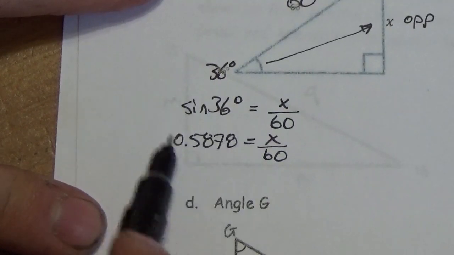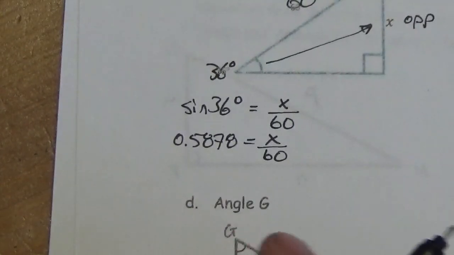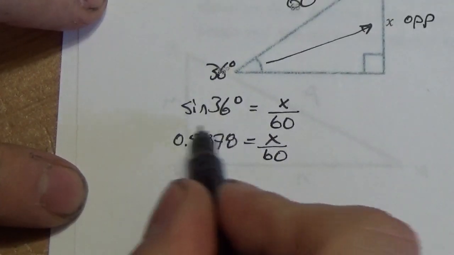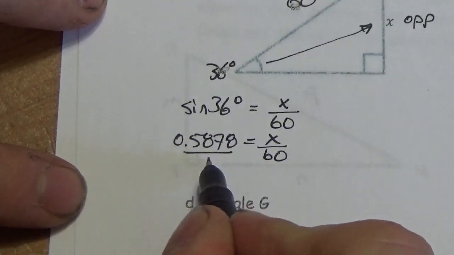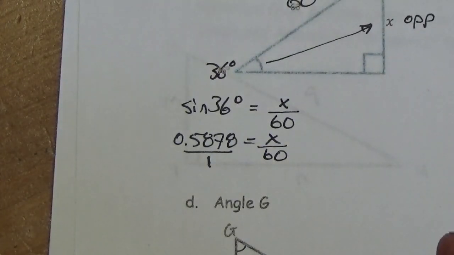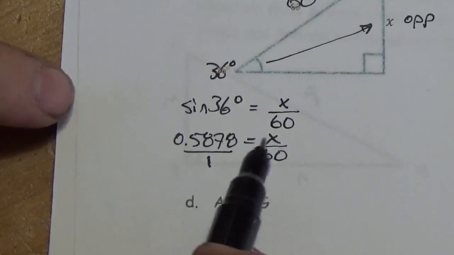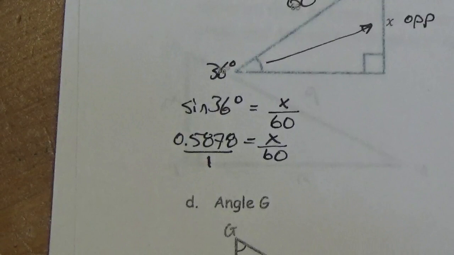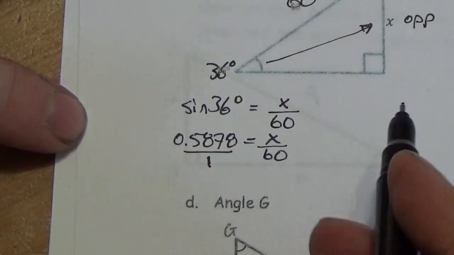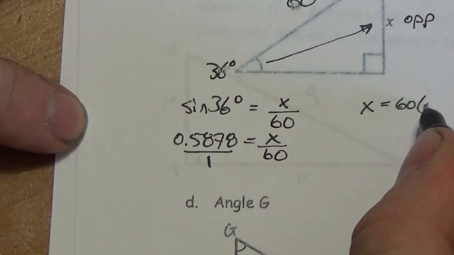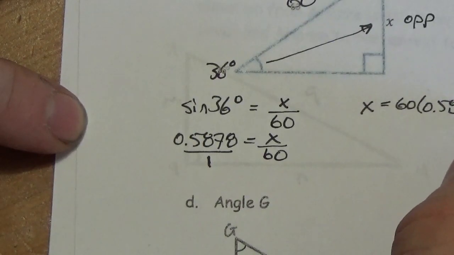Now, there's that ratio, and I'm leaving it on my calculator. I'm going to go back to my calculator in just a second here. Now, for me to get x here, I'm going to write this decimal as if it's over 1. And hopefully, as soon as I did that, a lot of you can kind of predict what I'm about to do here. If I want to get x, I'm going to cross multiply. I know some people don't like calling it cross multiplication, but I think it illustrates quite clearly what we're doing. I'm going to multiply 1 by x, and then I'm going to multiply 60 by that 0.5878.